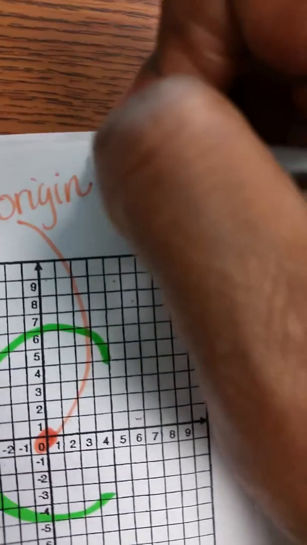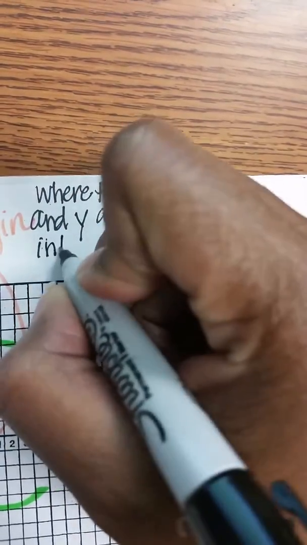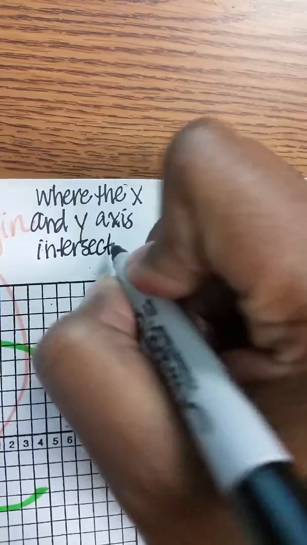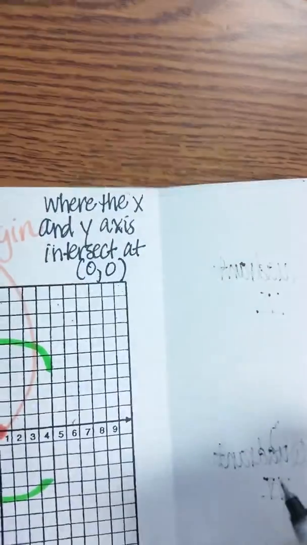And this one right here is where the x and y axis intersect at the point 0, 0. Okay, so that's my origin.